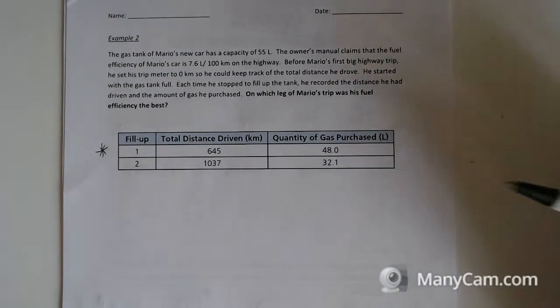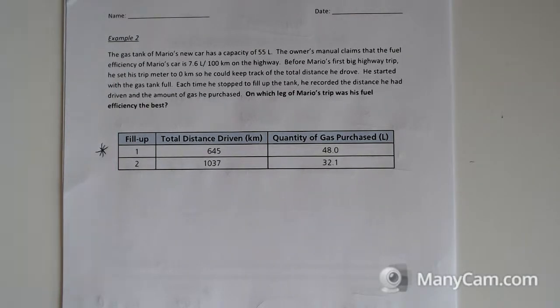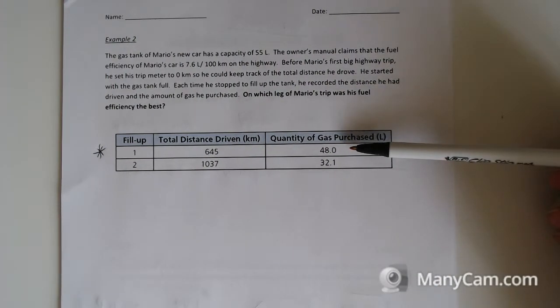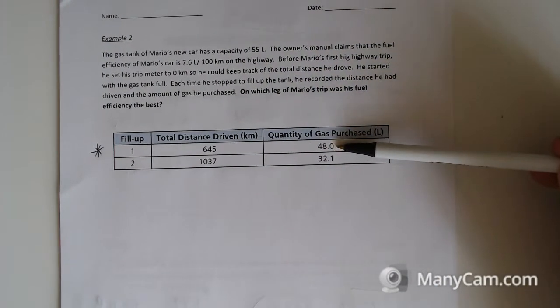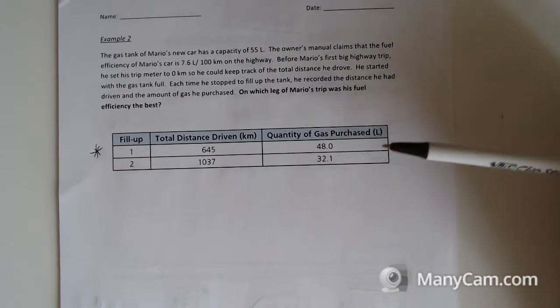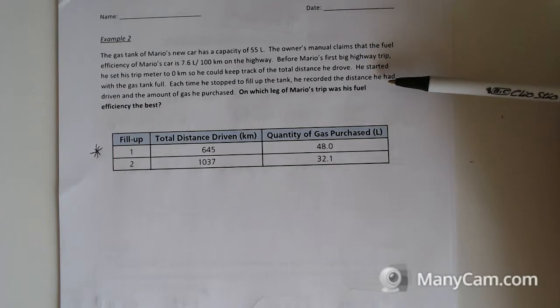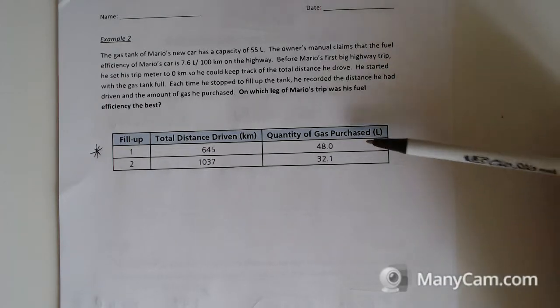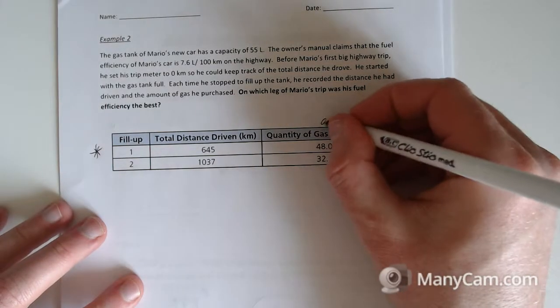Let me just read this once more for clarity. I want to know whether this was the gas before the trip, how much gas he put in before the trip, or how much gas he had to put in after the trip. So each time he stopped to fill up the tank, he recorded the distance he had traveled and the amount of gas he purchased. So this is after.